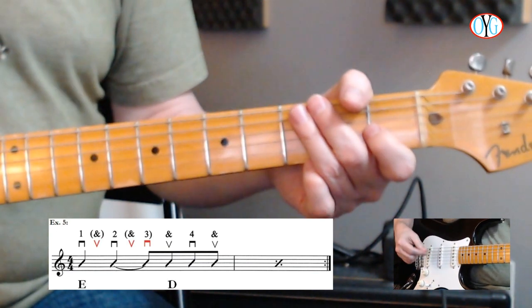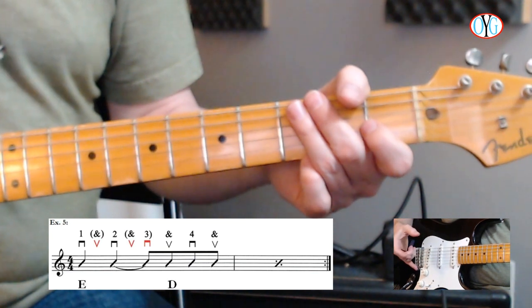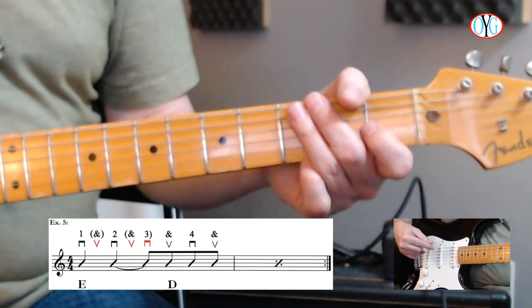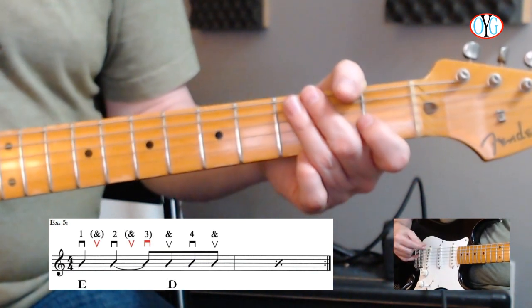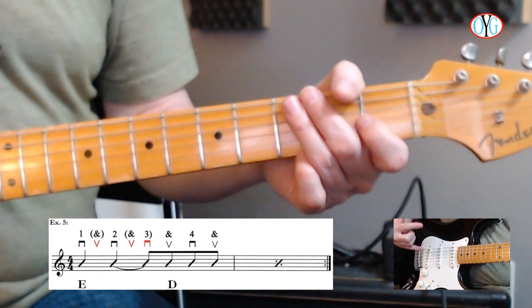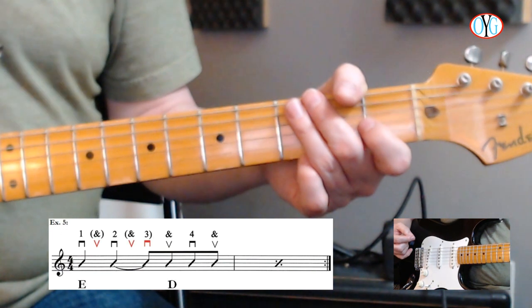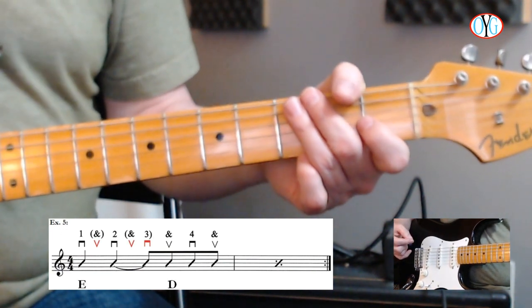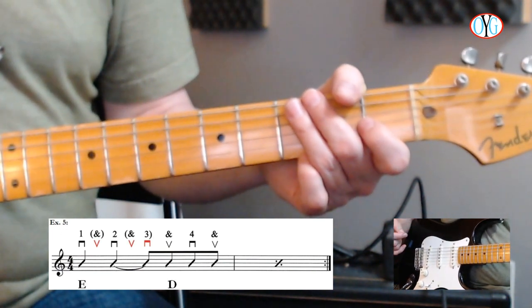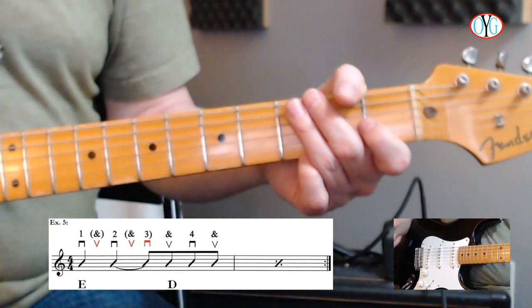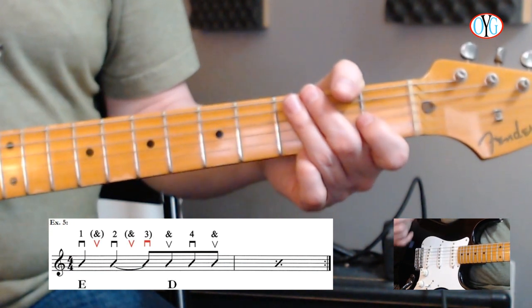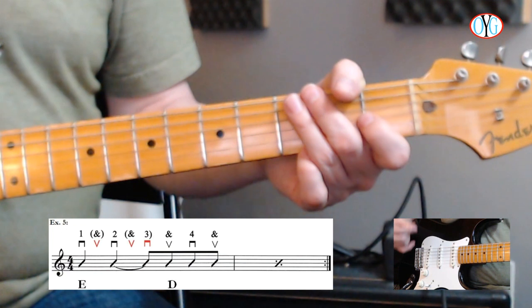Now it's really cool when you start changing chords on the offbeat, on the end of the beat. It creates a very different feel, and that's a cool thing. All right, so pause the video, rewind if you need to listen to the explanation again, and then pause and work through the progression and the chord changes.